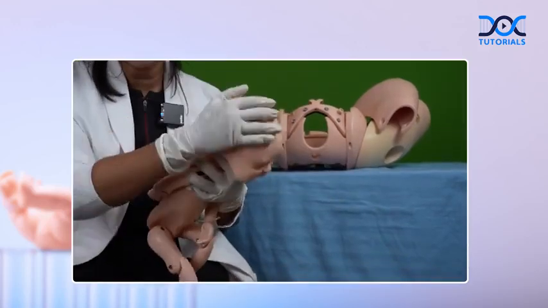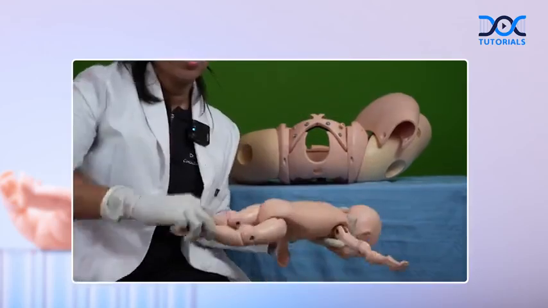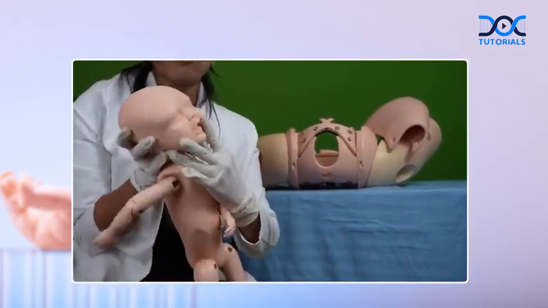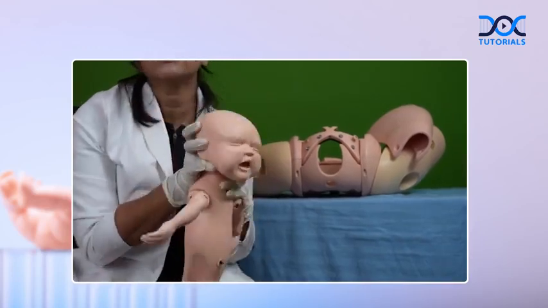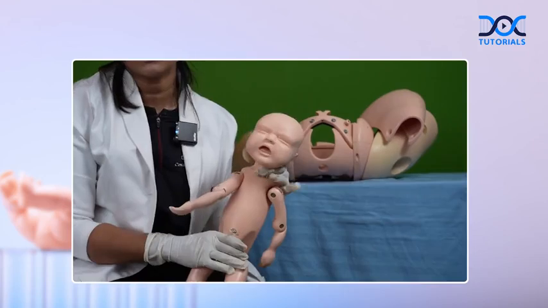To deliver the aftercoming head, include the Mauriceau Smellie-Veit technique, where you turn the baby in an arc across the maternal abdomen. Next, you have the Mauriceau Smellie-Veit technique. And the third one is using forceps on the fetal head, known as Piper's forceps.